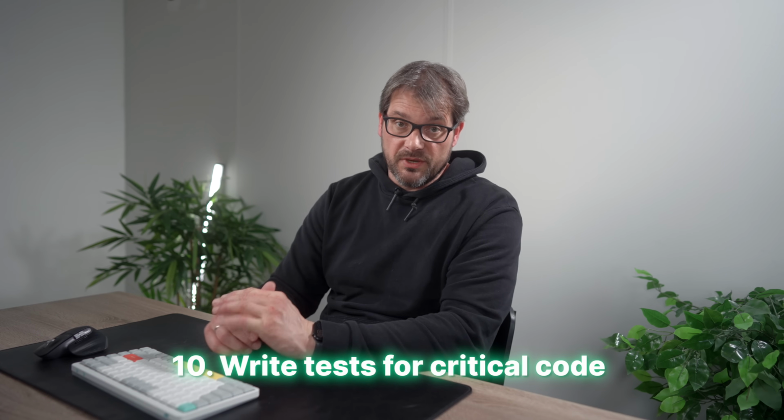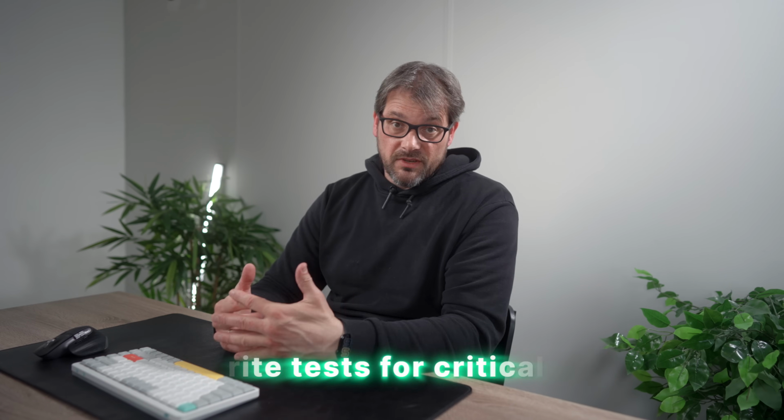The final tip before the bonus is to write tests for critical code. So simple code is code that doesn't break. Once you organized everything into modules, not too many, you kept things simple, then writing tests is also much easier. In essence, writing tests actually helps you keep things modular and clean because you have no choice. You have to organize things, and that's one of the great benefits of writing tests.